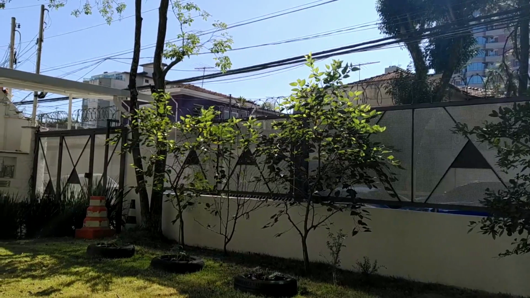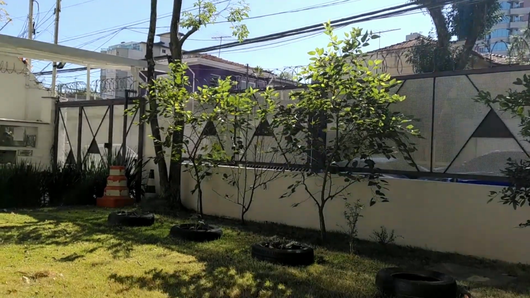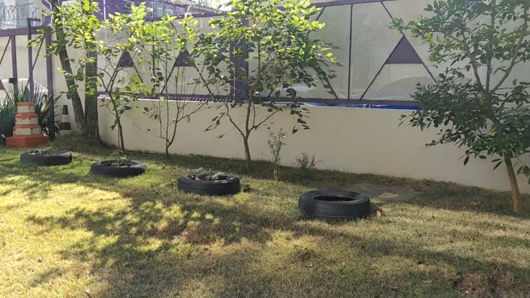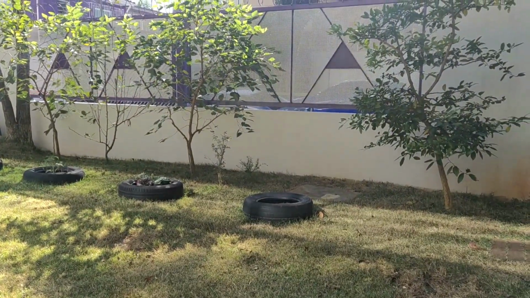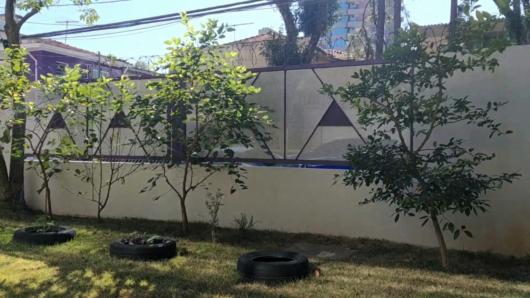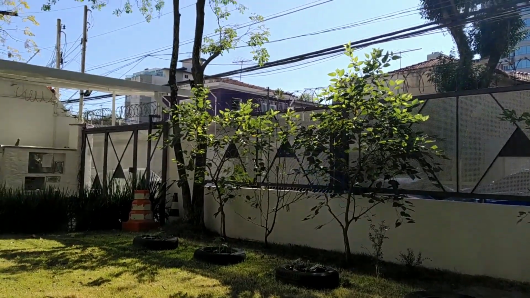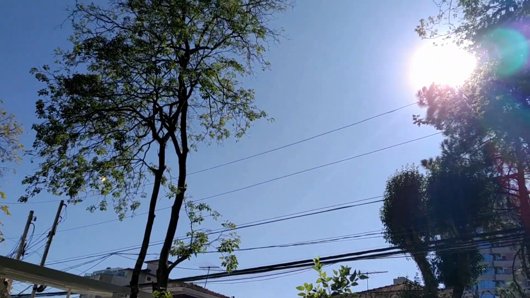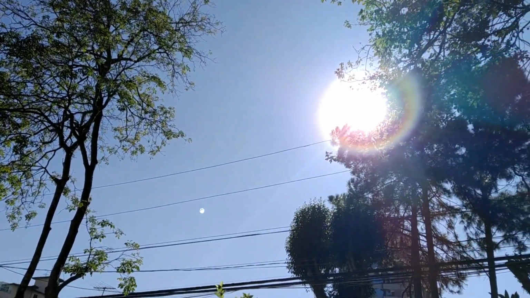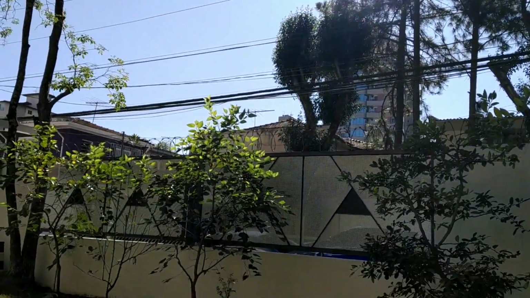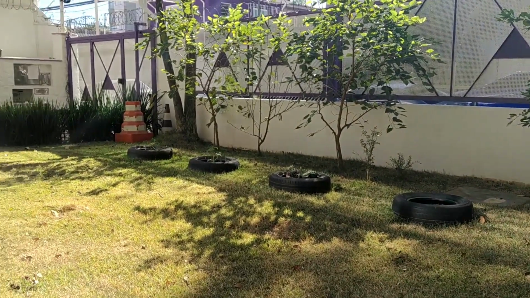Is it sunlight? What colors do you see? What things do you see around? Look. Let's talk. I have here on my landscape some trees. So 1, 2, 3, 4 trees and others taller, right? Other taller trees, the sun, the blue sky, the grass.